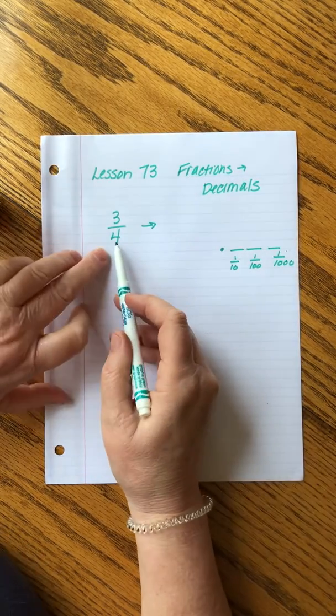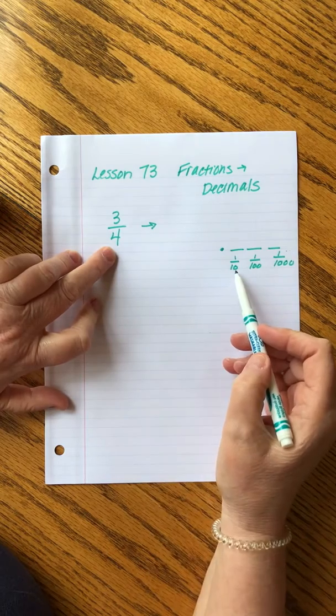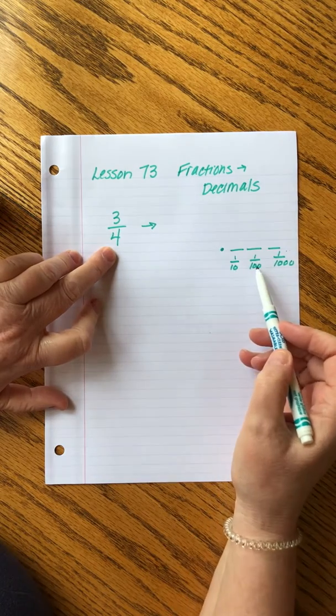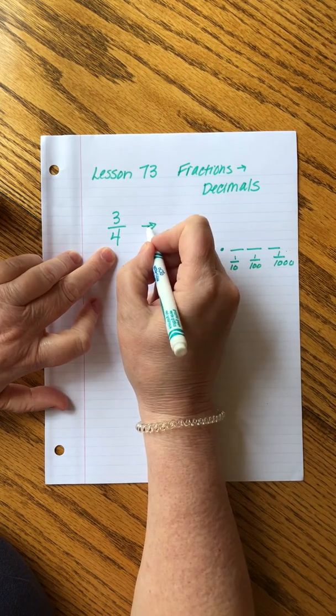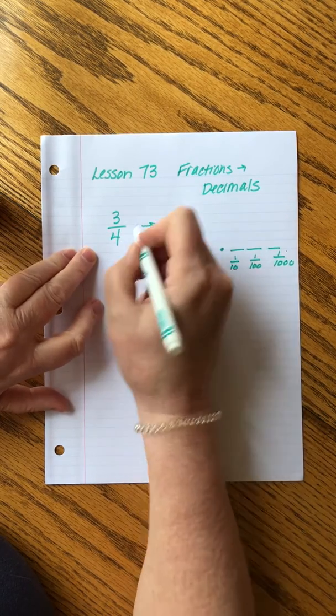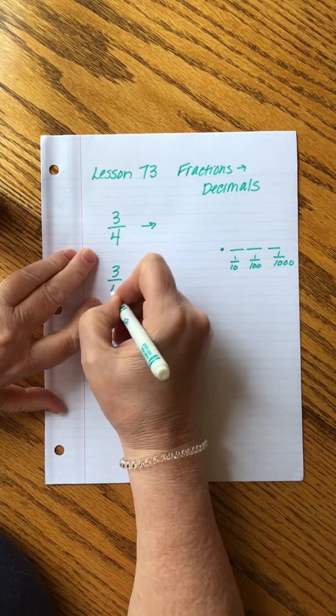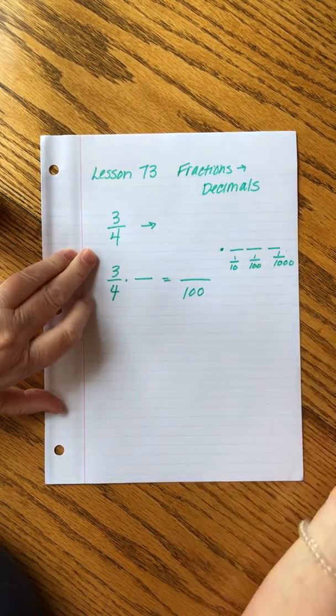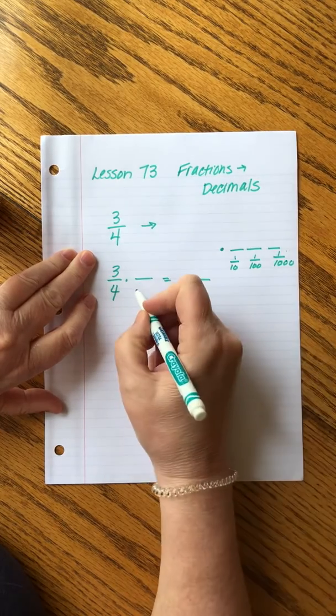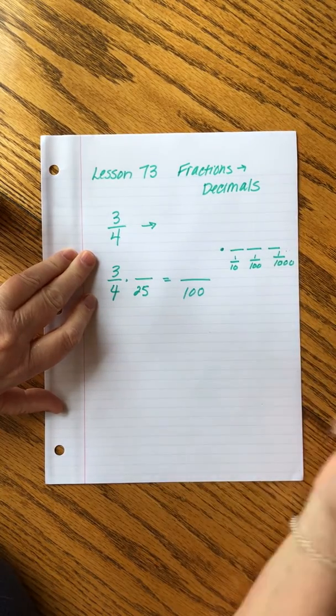So, for example, does 4 easily fit into 10? No, but it does into 100, right? In order to change 3/4 into a fraction with 100 on the bottom, 4 times what equals 100? I can multiply by 25.